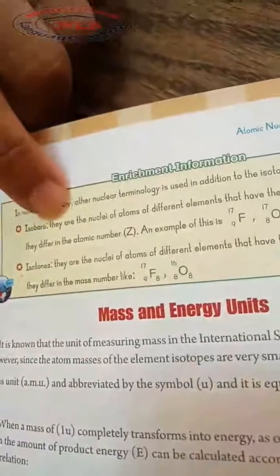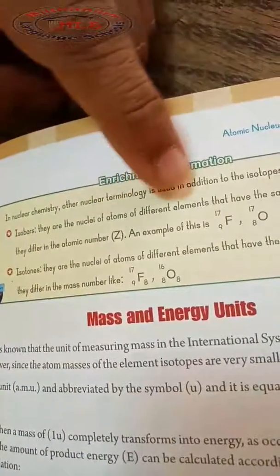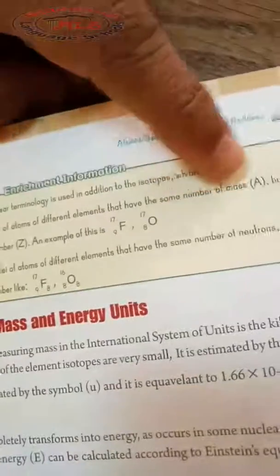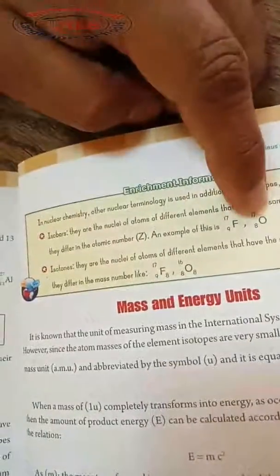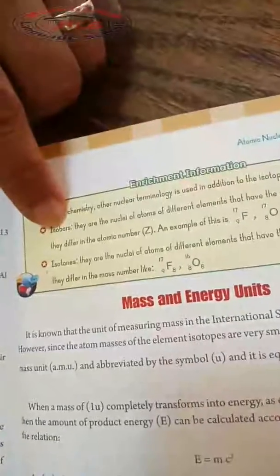Let's move to the second point. We have different terms like isobars and isotones. These are different from isotopes. Isobars are the nuclei of atoms of different elements that have the same mass number, the same A, but they are different in atomic number. For example, F-17 (atomic number 9) and O-17 (atomic number 8). They have different atomic numbers, but they have the same mass number. This is called isobars.